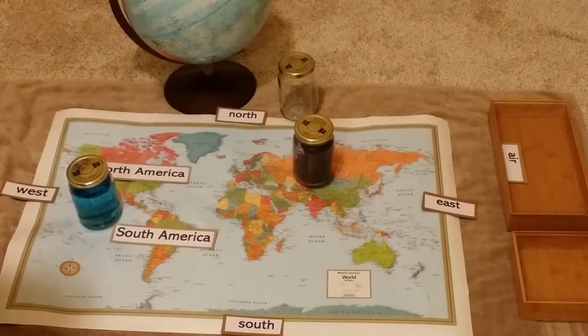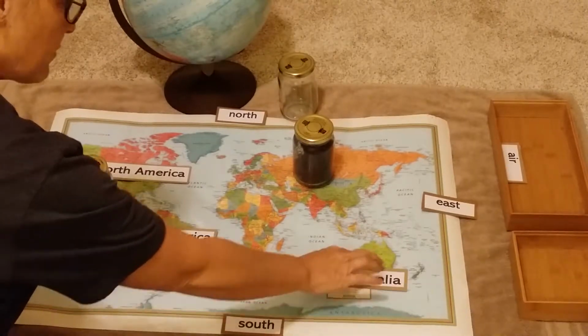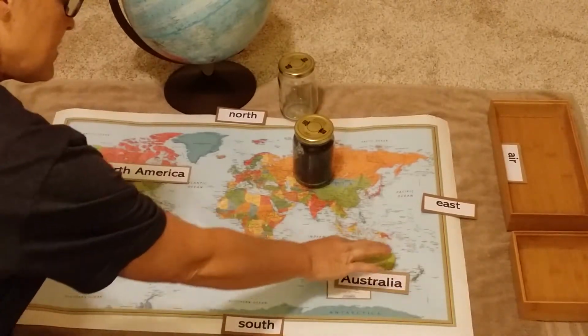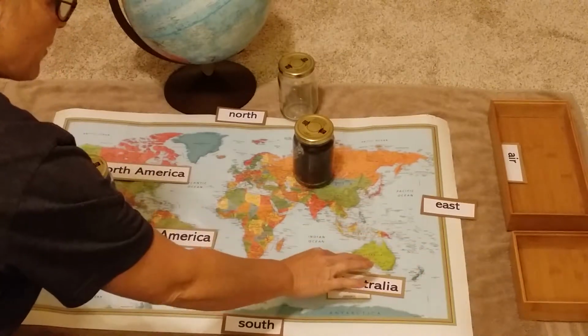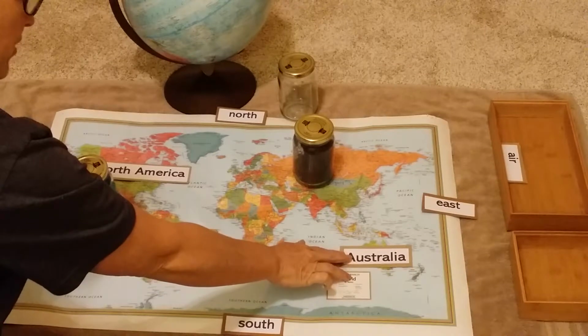So I'm going to show you where Australia is. Can you say Australia? Australia is an island. We're going to learn about that. See how it says Australia? It's this here. It's surrounded by water. It's land surrounded by water. It's an island. There's Australia.